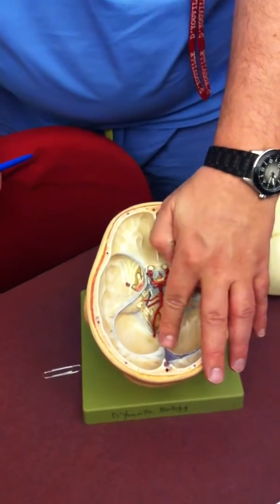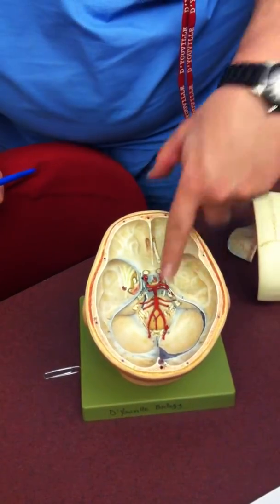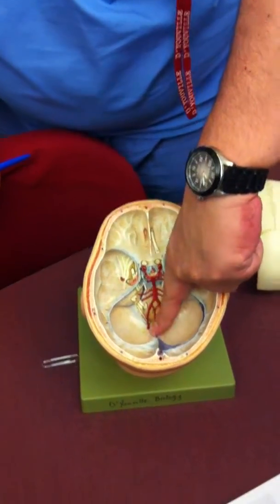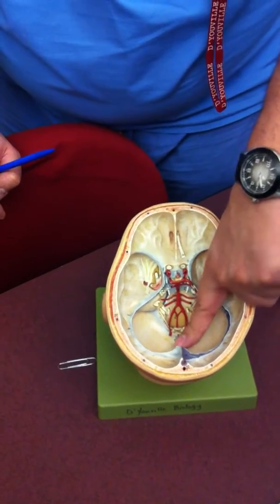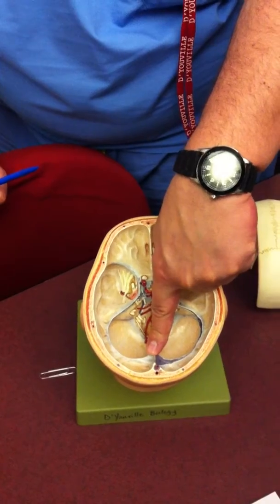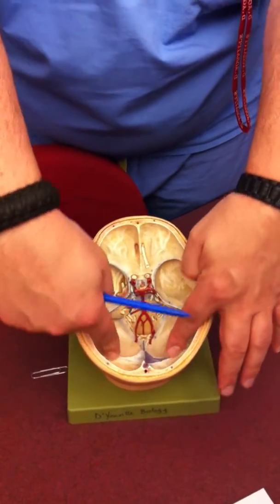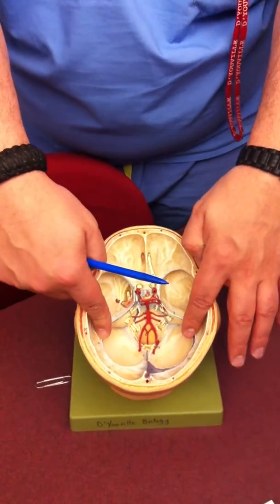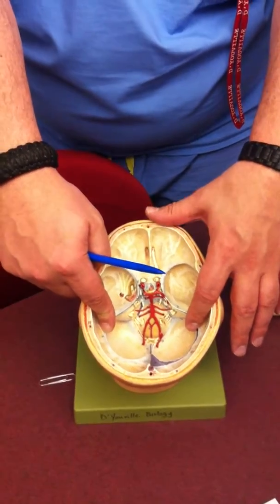So, at this point, we have the occipital sinus right here, okay? Notice it also communicates with the confluence of the sinuses. And then we have our transverse sinuses going across.